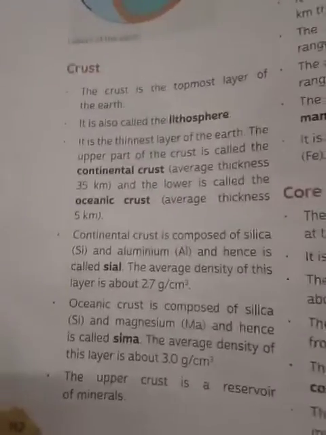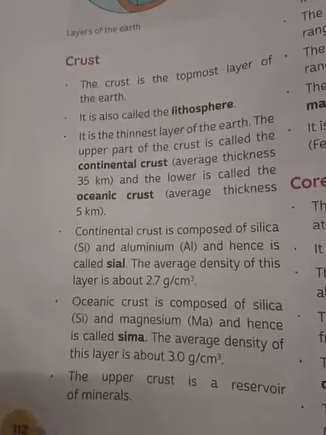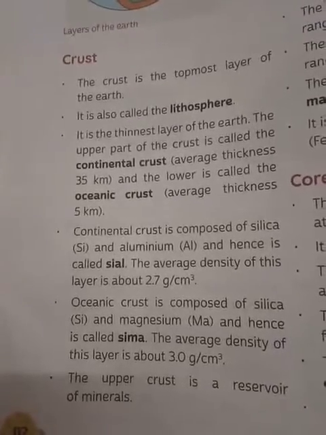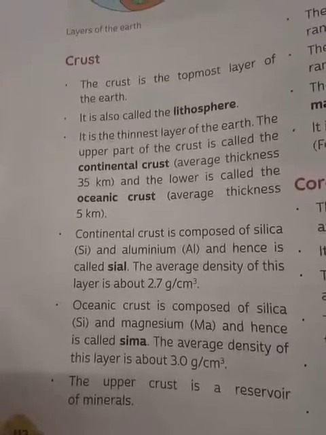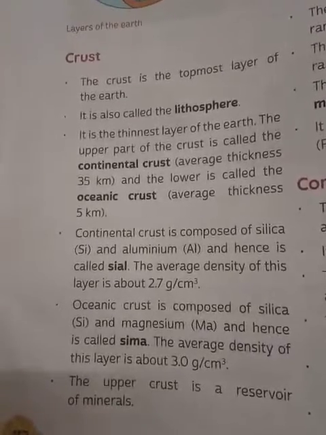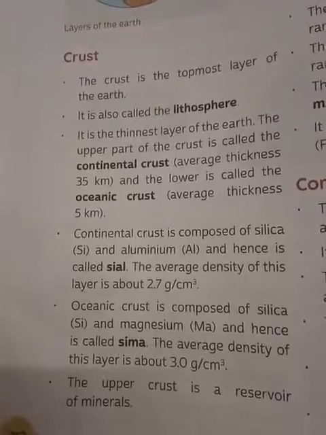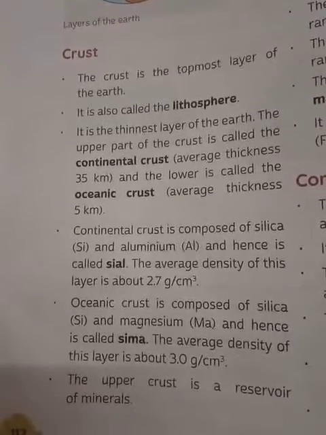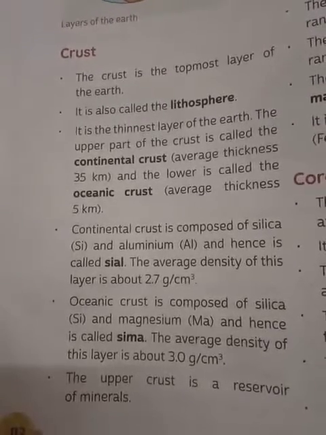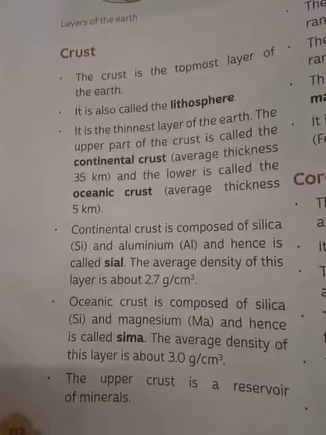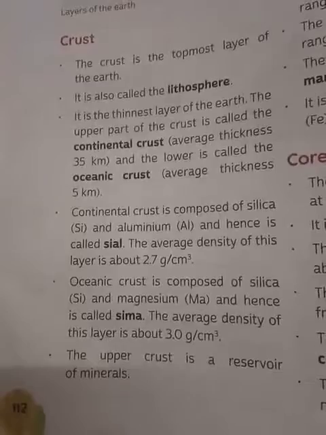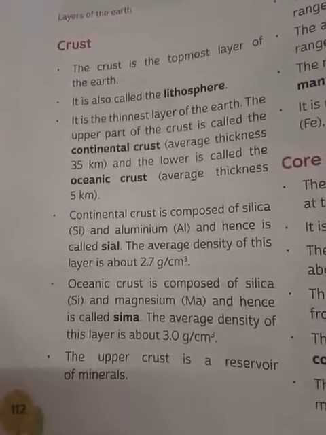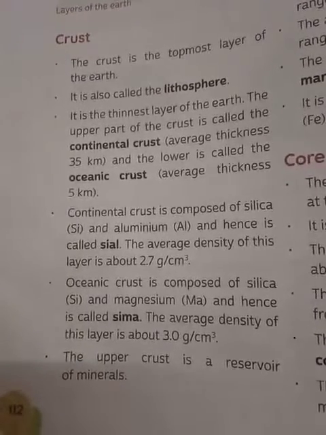Moving on further, the continental crust is composed of what? Silica, Si, and aluminium, hence it is called SIAL. The average density of this layer is about 2.7 g/cm³. Then, the oceanic crust is composed of silica and magnesium, and hence it is called SIMA.